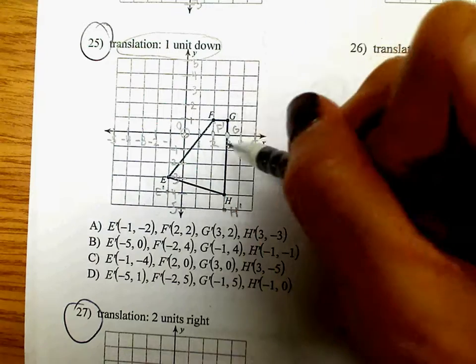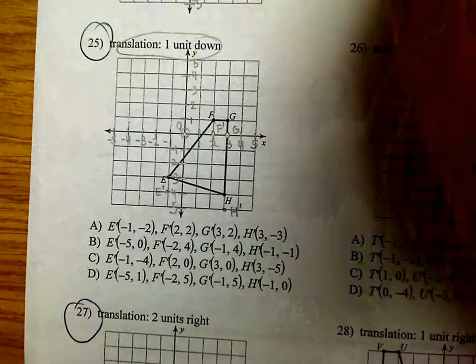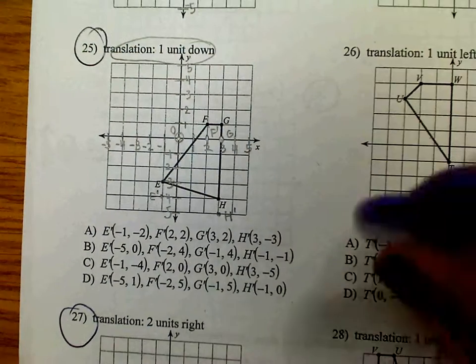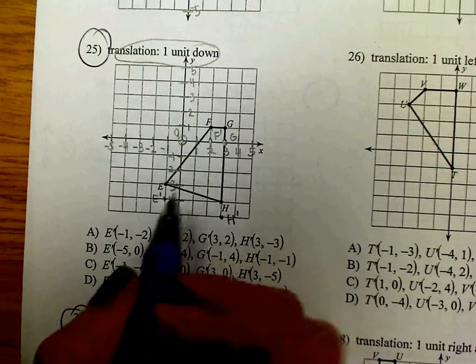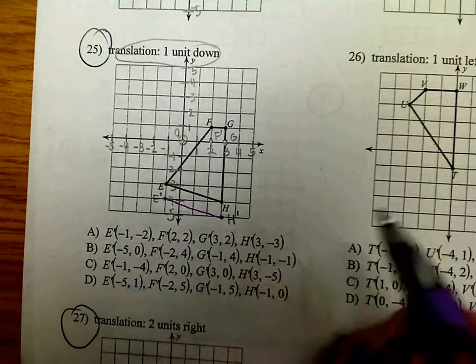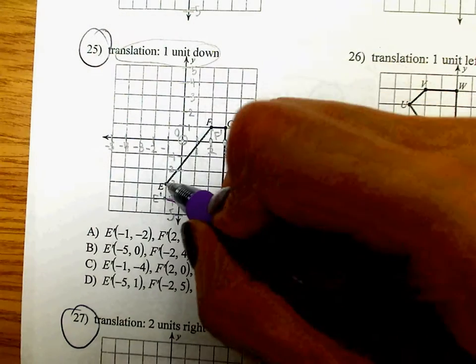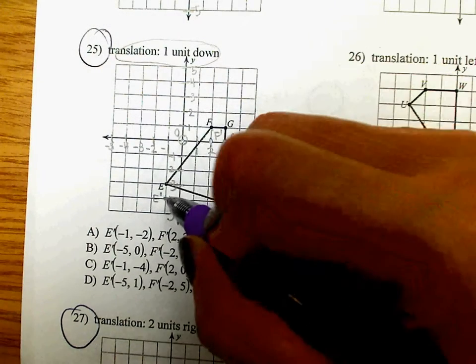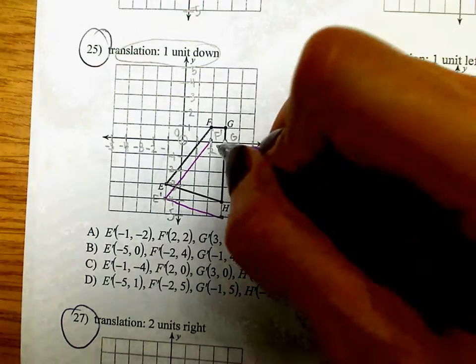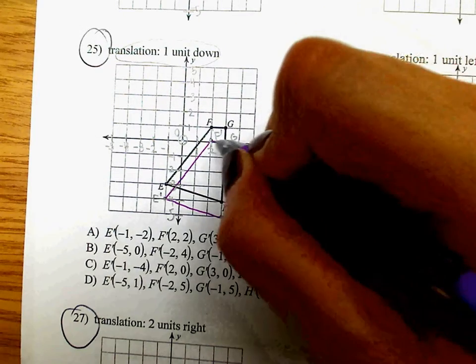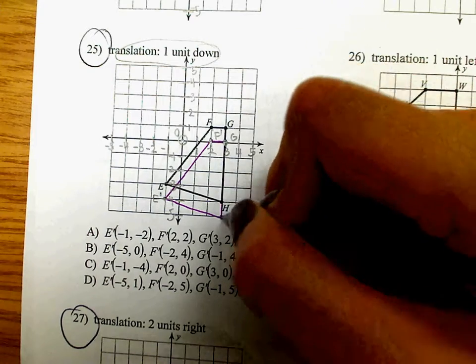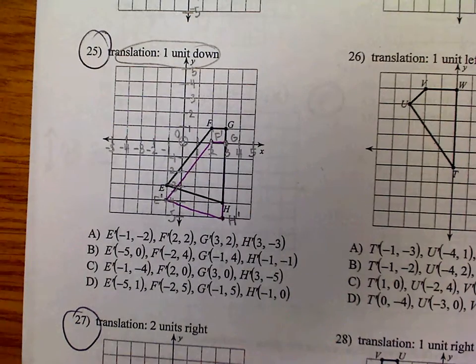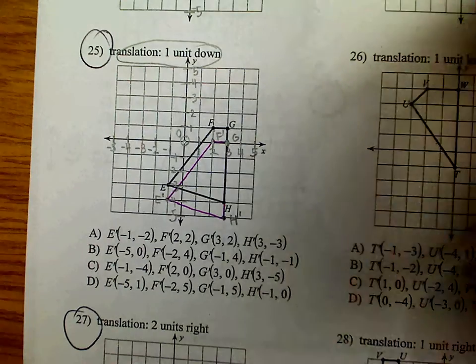Then let me try using a highlighter, or actually I'll use a pencil here, or a purple pen. So E connects with H here, so I'm going to connect E prime with H prime. And then E connects with F in the pre-image, so E prime will connect with F prime in the image. F connects with G, F prime with G prime, and then G with H, so G prime with H prime. There it is. So it literally just went down 1 unit. So of course there's going to be some overlap.